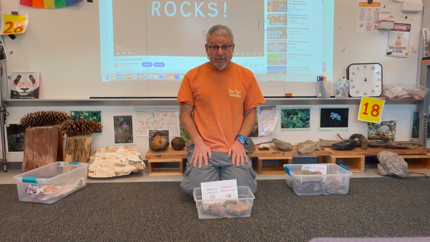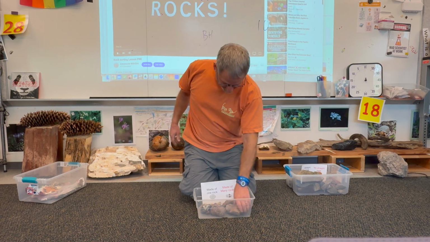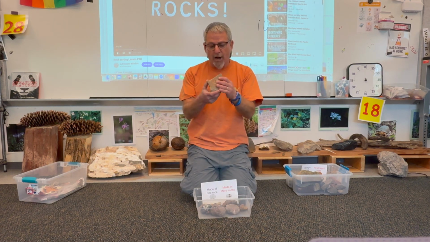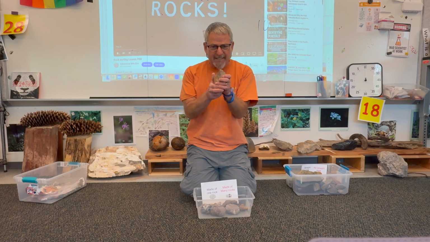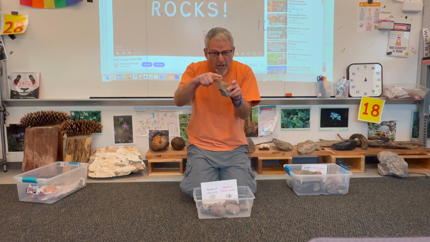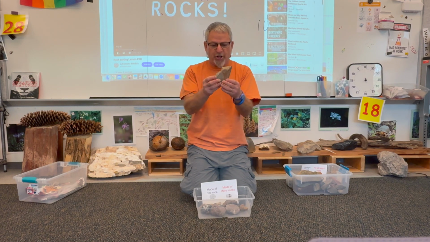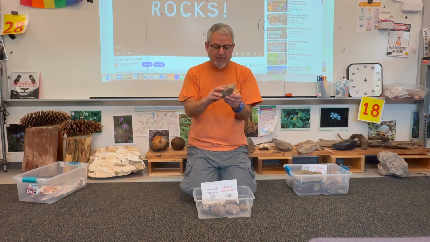Rocks! When we look at rocks, some rocks are just one rock. I look at this rock, it has an interesting texture, it kind of feels like sand. It has angles, like straight lines on the side, like a shape that maybe we just cut with scissors.